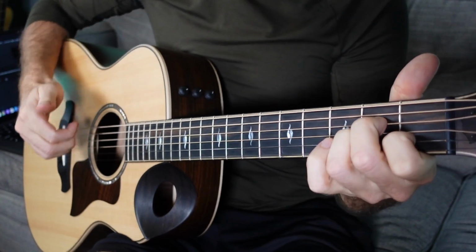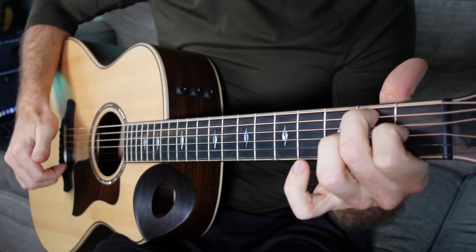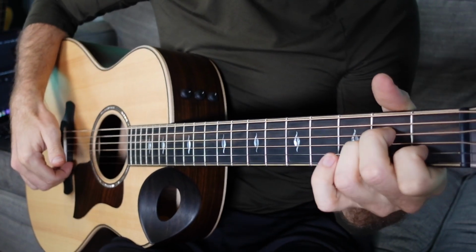Now, A minor has its own chord that is 5 notes away: A, B, C, D, E. That'll take you back to A minor, right? A minor, E minor, A minor. But what if we made that E a dominant 7 chord? A minor, E7 to A. Think about how that sounds versus A minor, E minor, A minor, right?